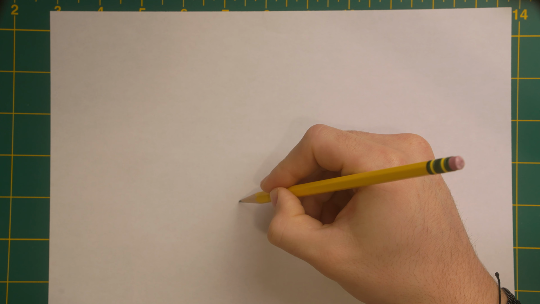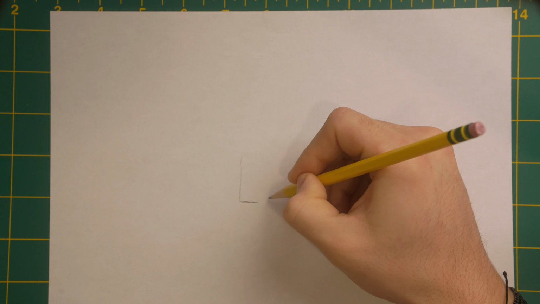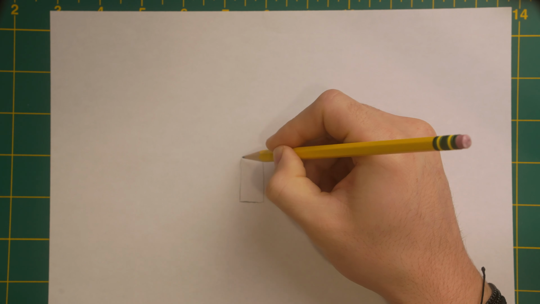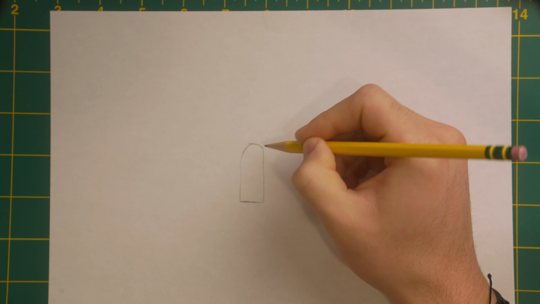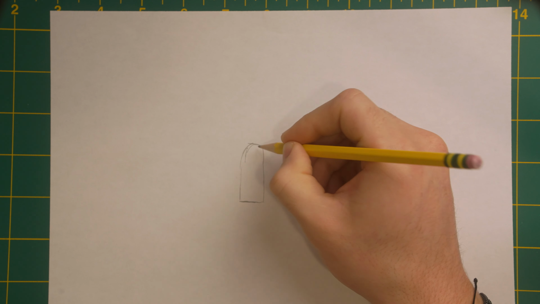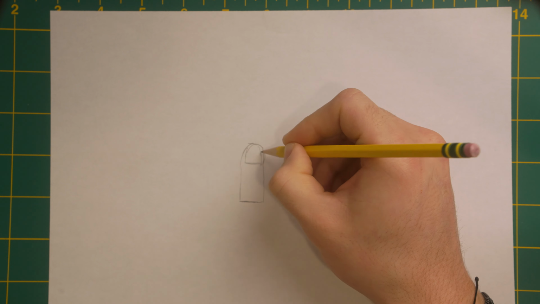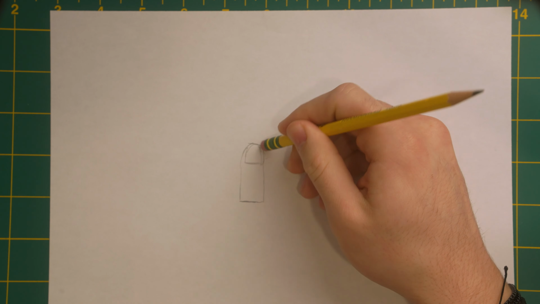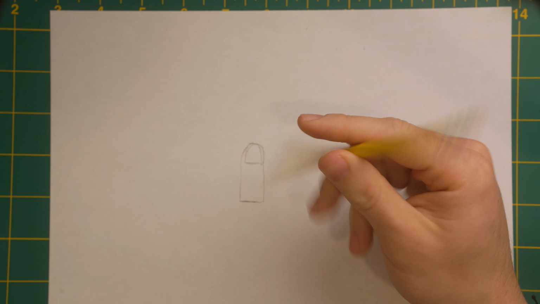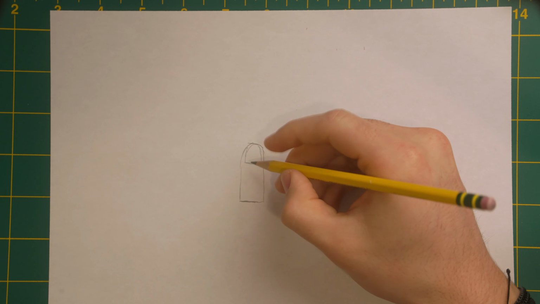Once that's done, we're going to create our subject. So to start this, I'm going to use a pencil and just kind of draw out the subject from a side view. You're going to want to start out using pencil because this takes a little bit of time and you can definitely make mistakes here. So I use the pencil just so I can erase things and go back.